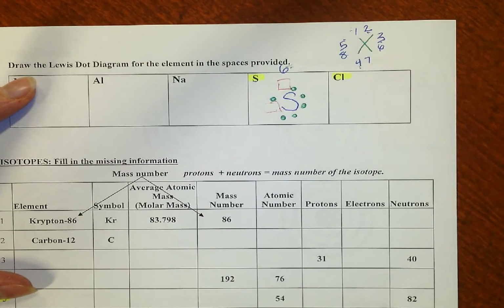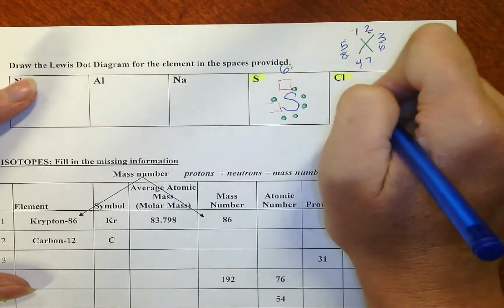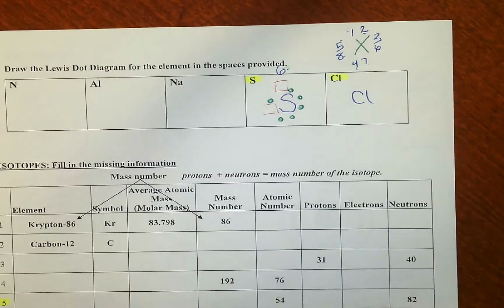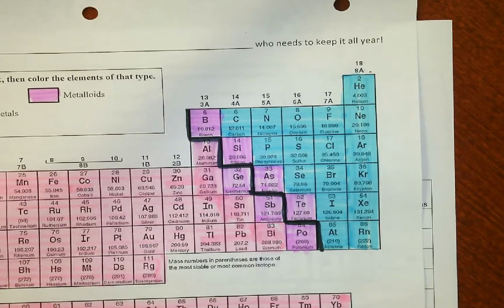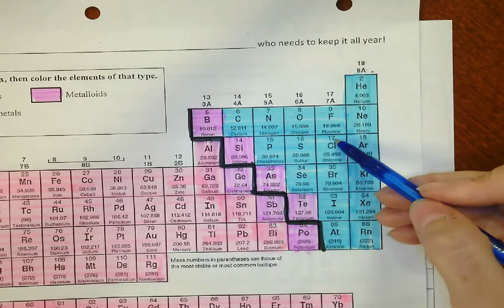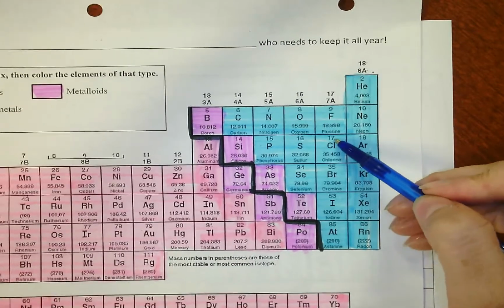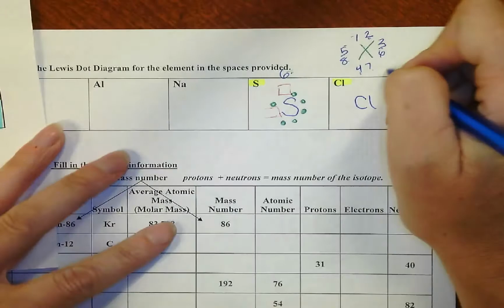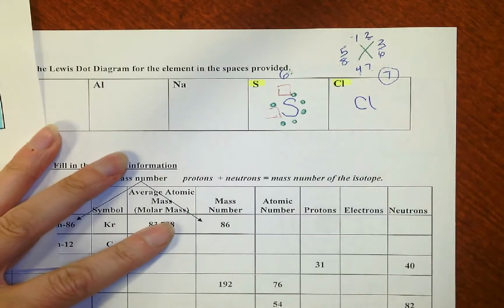Drawing the Lewis diagram for chlorine would be: write the symbol first, Cl, capital C, lowercase l in the middle, and then find the number of electrons. Chlorine has a total of 17 electrons, but we only care about valence electrons for Lewis dot structure, so 7. I need to put 7 electrons there.